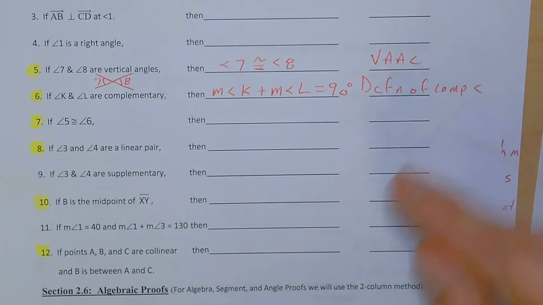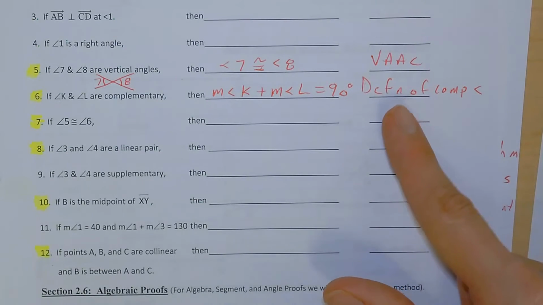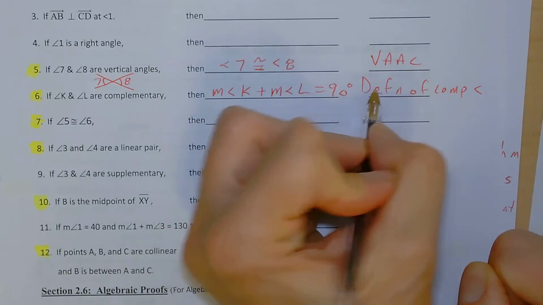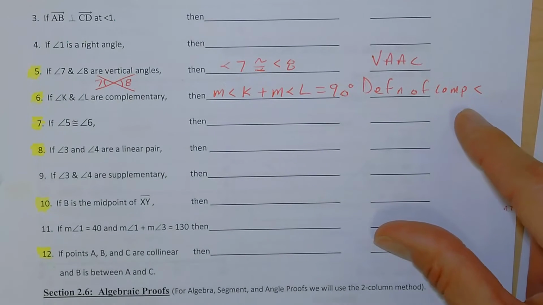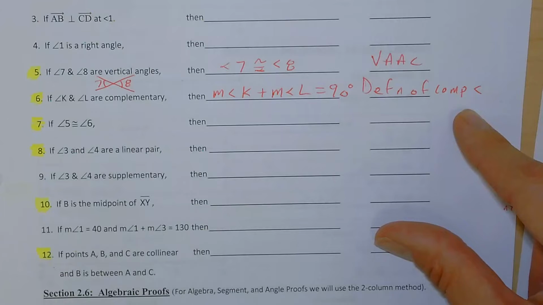And you don't have a lot of room there, so you can abbreviate DEFN for definition of comp angles, and I'll know what you're talking about. That justifies what your conclusion is.